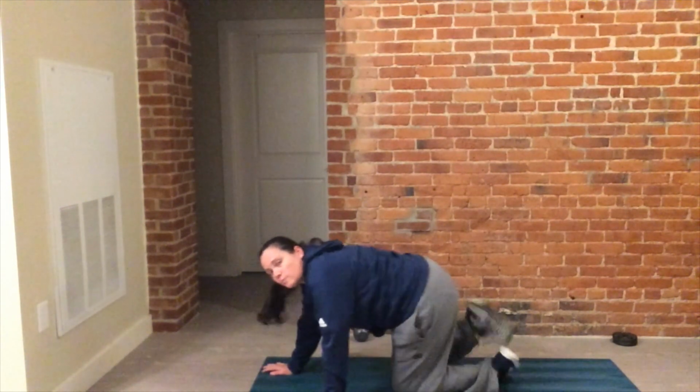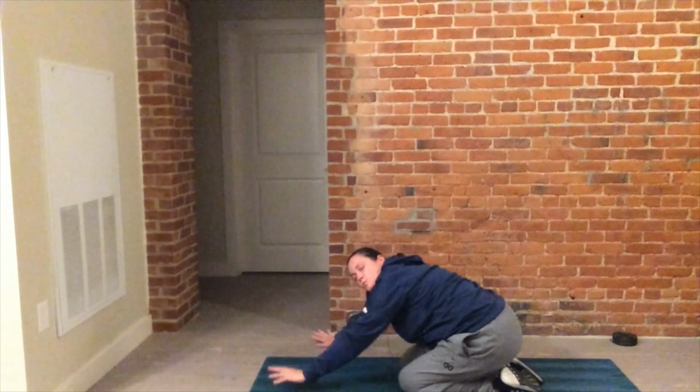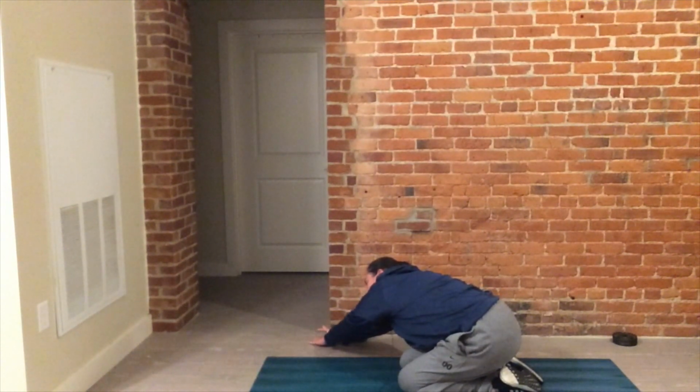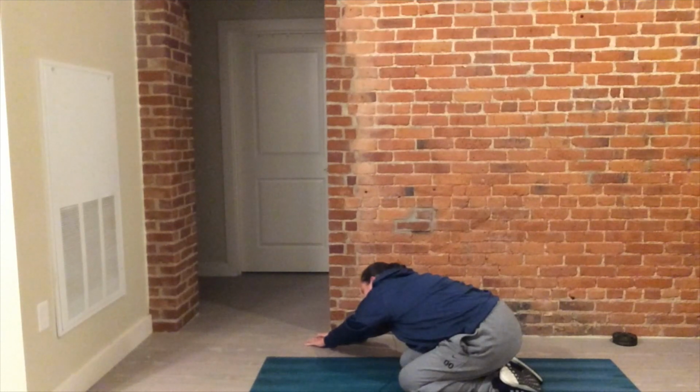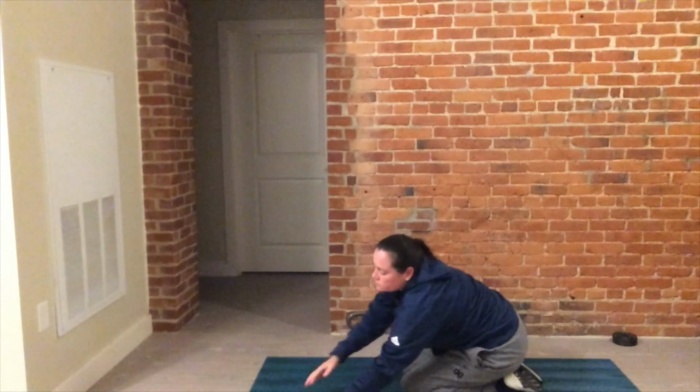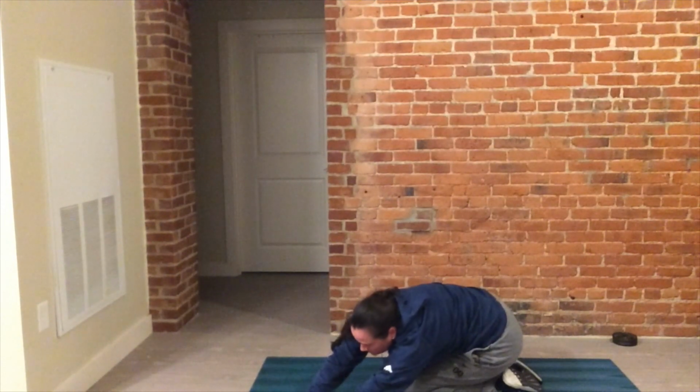Nice, and we're going to do a yoga pose. It's called the child pose. And we go to the right. It's both arms stretching to the right, keeping your hips straight. And we're going to go to the other direction, to the left.